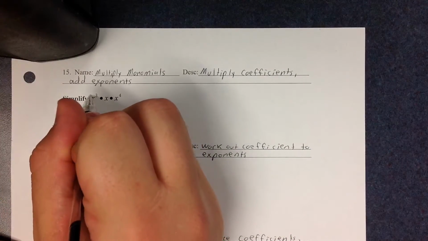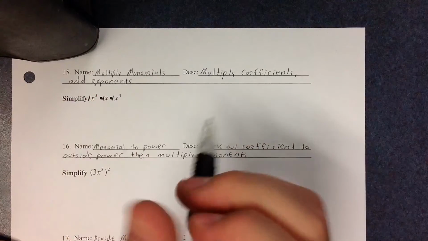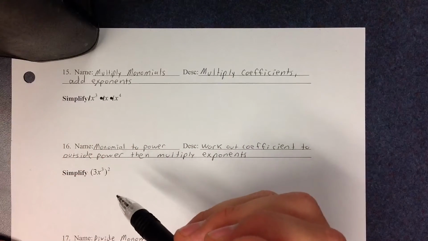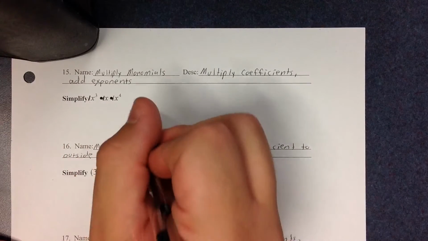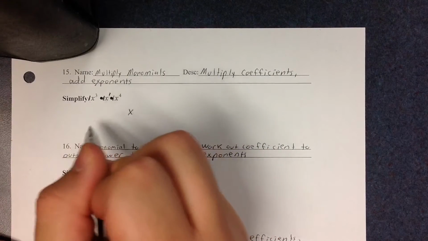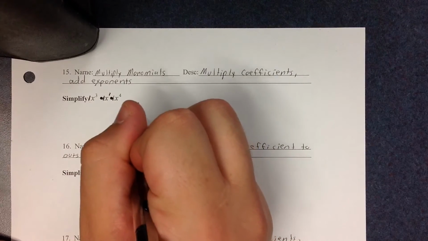So in this case, there is an imaginary 1 in front of all these x's. That would be our coefficient. So 1 times 1 times 1 is just 1. So we don't put anything there. But then I'm going to add the exponents. So there is an imaginary exponent of 1 here. So 3 plus 1 plus 4 is 8. So it would be x to the 8th.